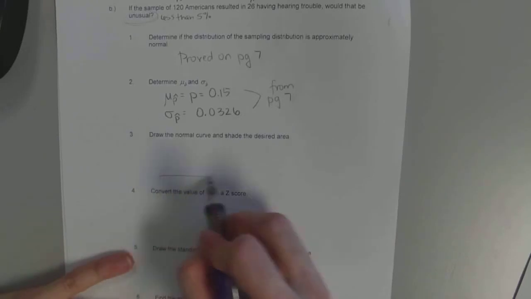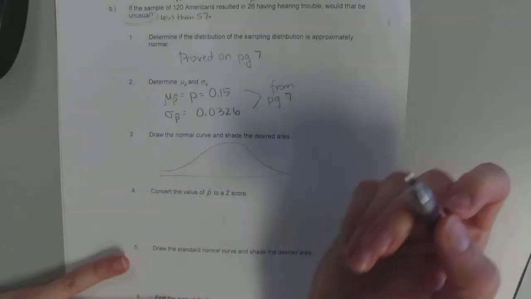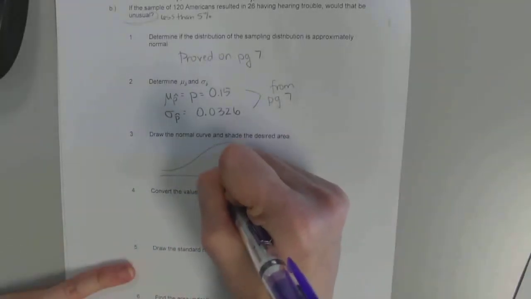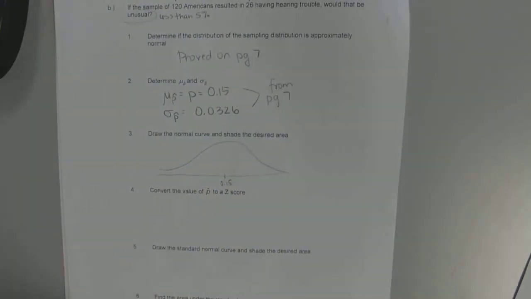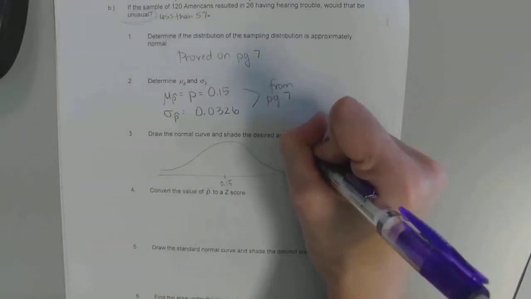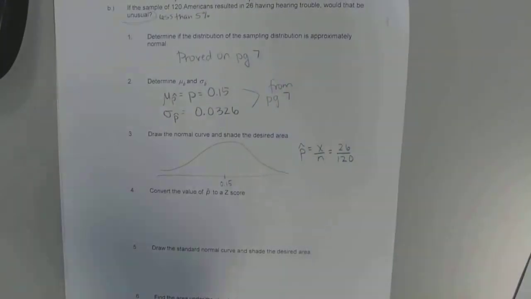So now what we're going to look at is we're going to draw the normal curve. But in order to draw the normal curve, just the normal curve, we have to know what our average is, which is 15%. And we want to plot P hat. But do we have P hat right now? No. But can we find him? Yes. P hat is X over N. In this case, 26 over 120.